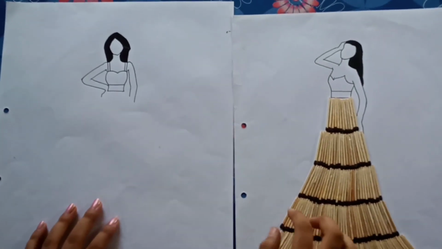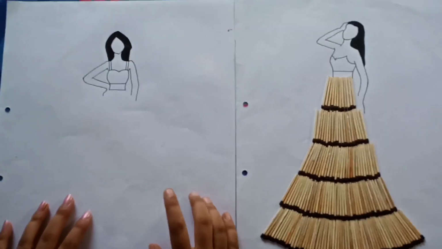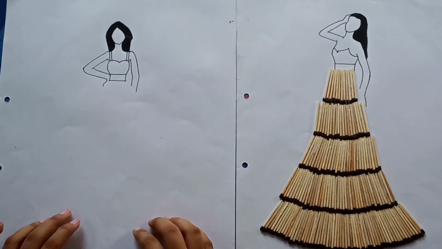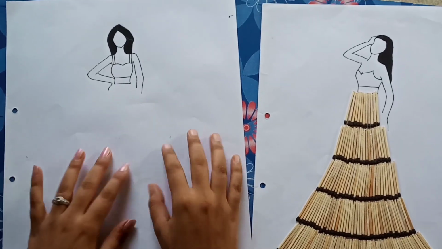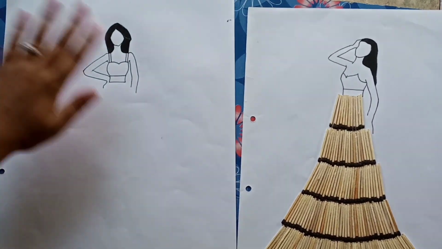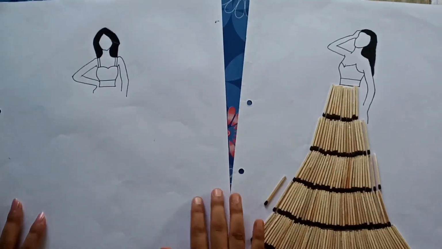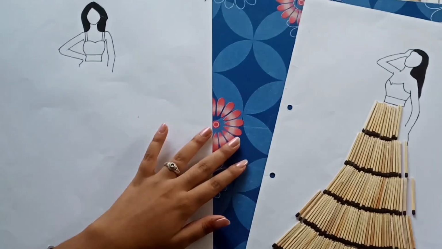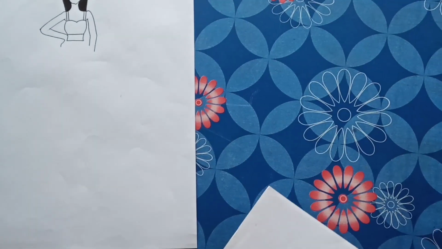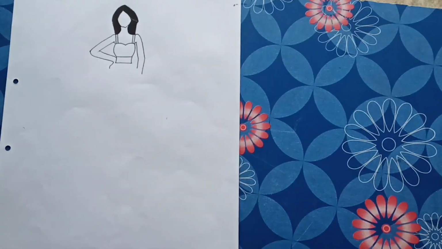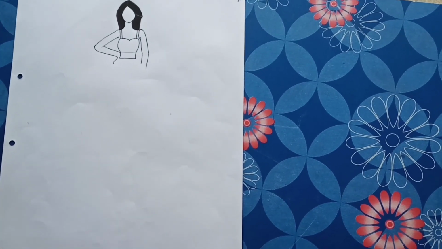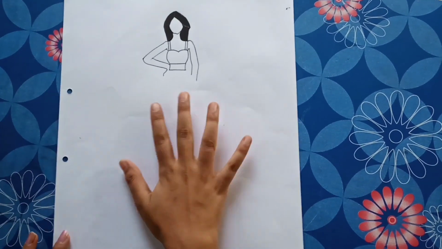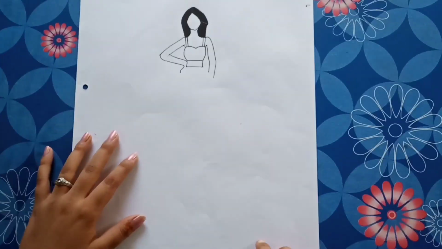Now as previous dress, just follow the step that I'll do here again. So here and take the second one. So I'll move this picture here. In this illustration, you can take the matchstick also.